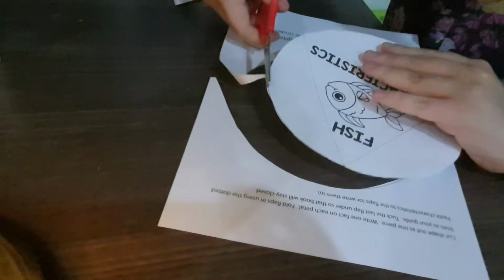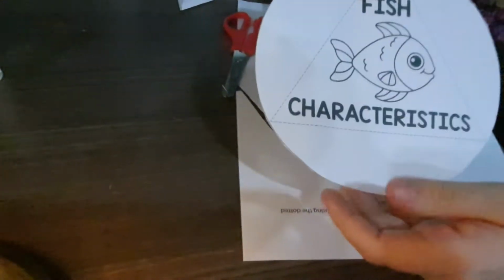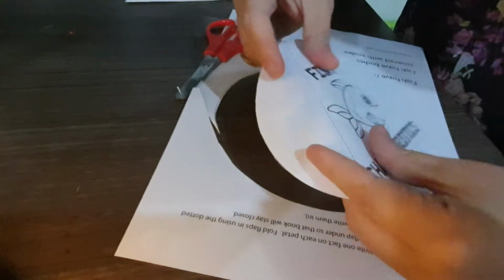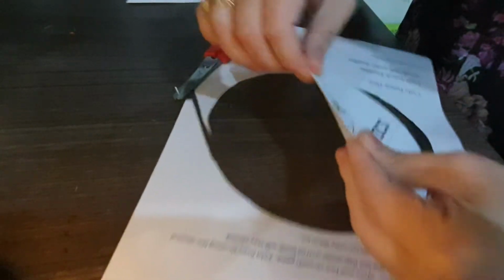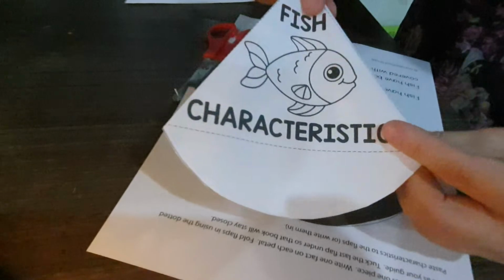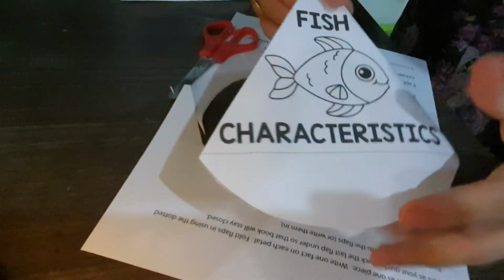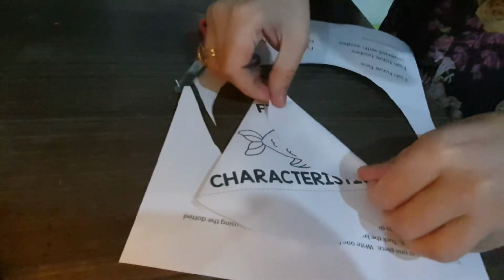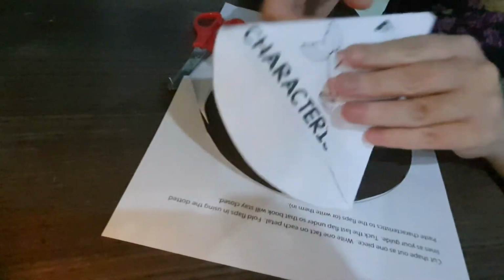Now we have our circle and we have dotted lines here. We are folding from the lines like this. Actually, we have to fold it like this. So their face will be on the fish.